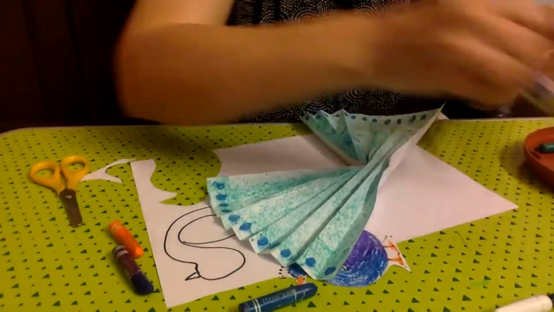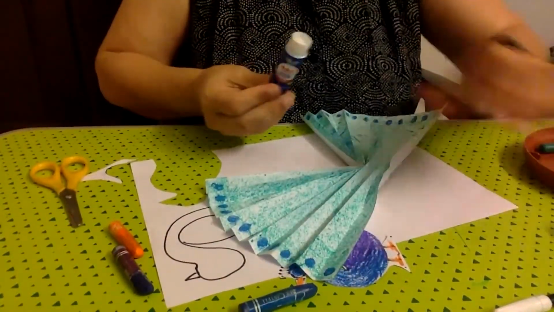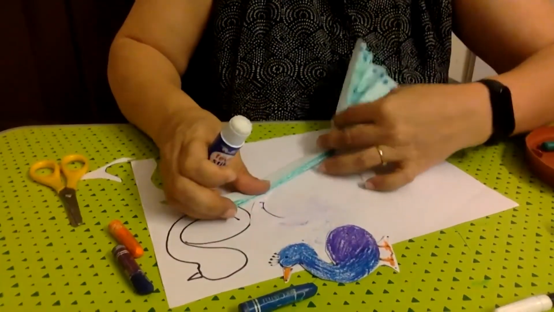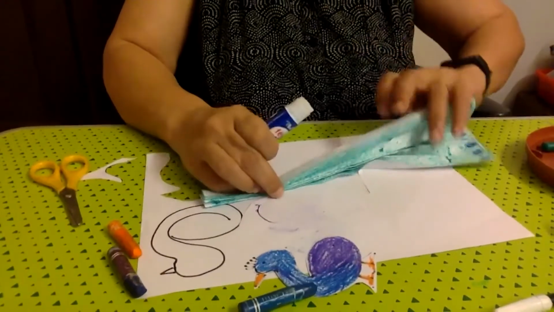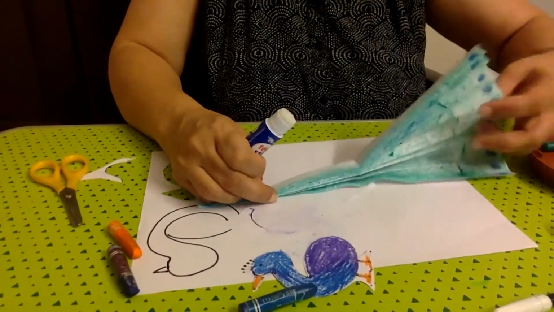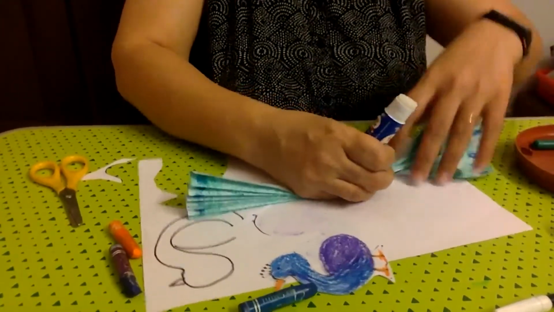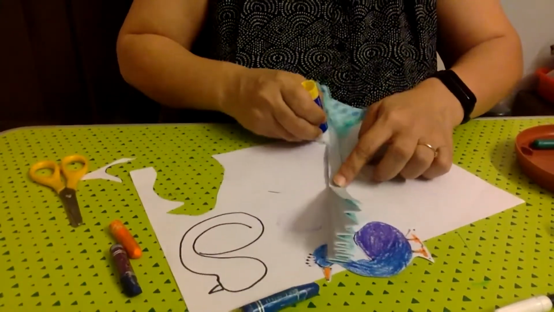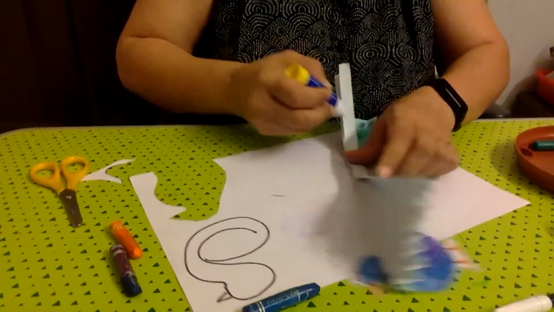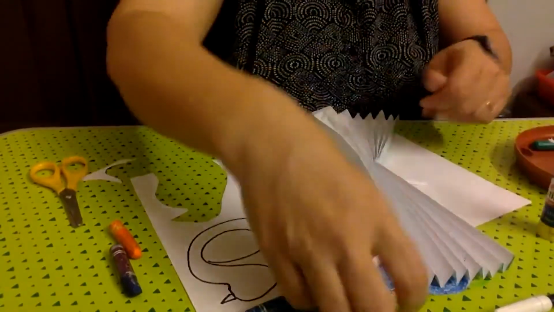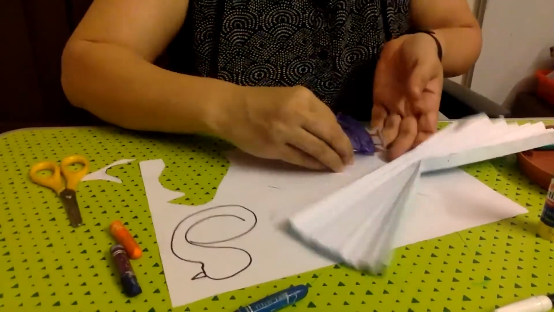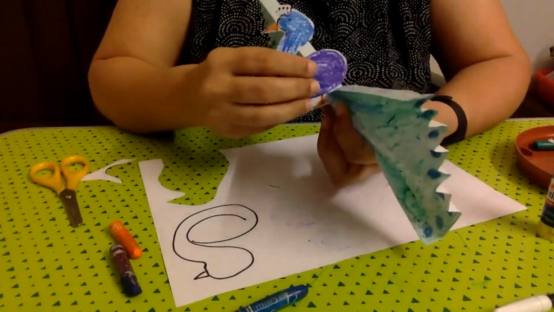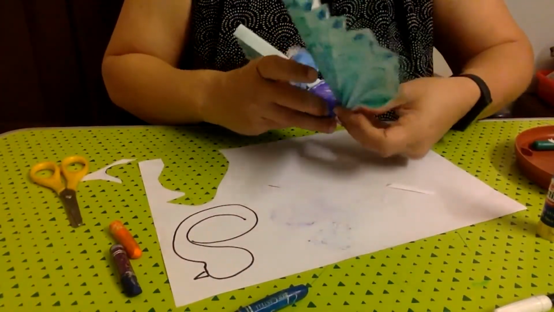So put a little glue and insert the back of the peacock into this fold and close it.